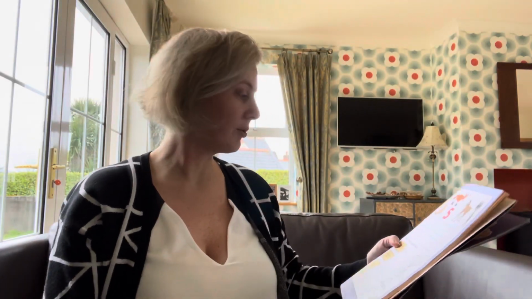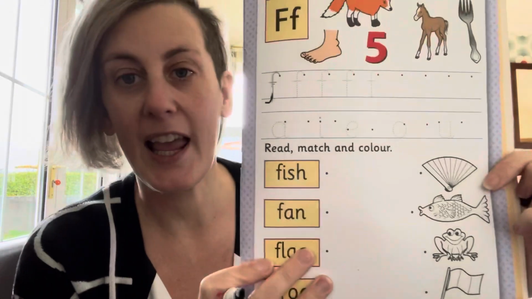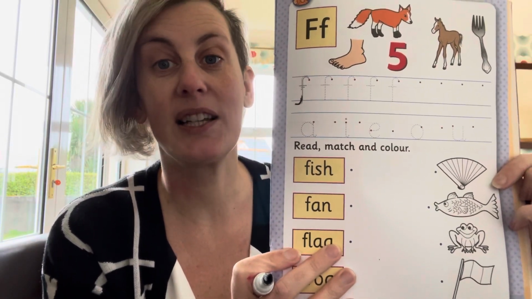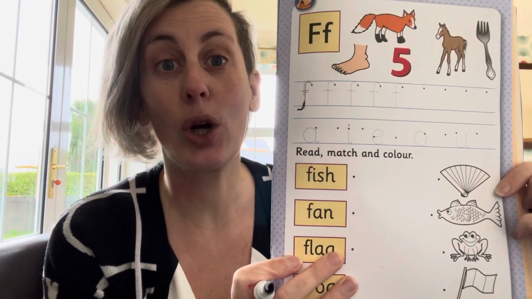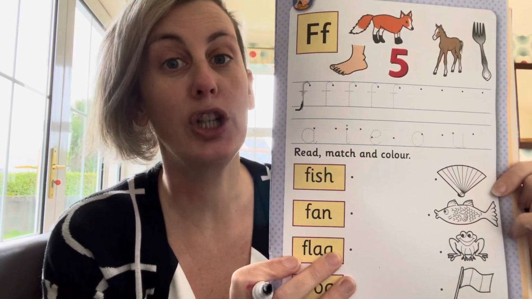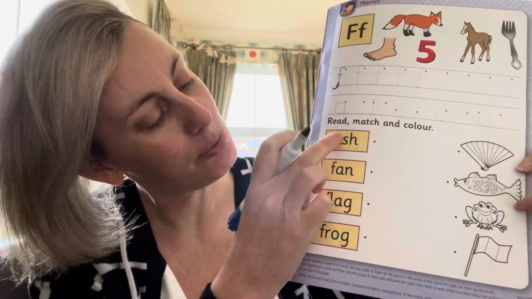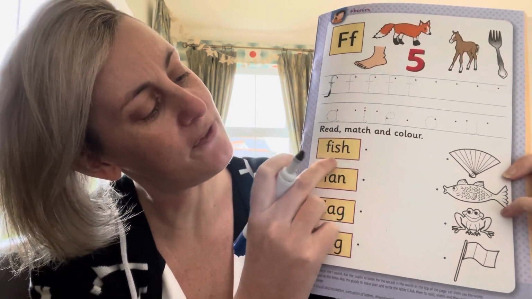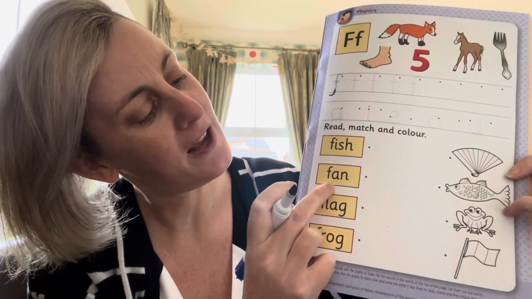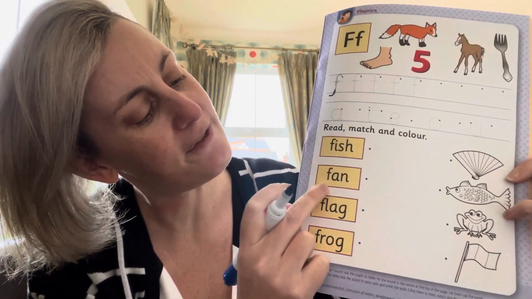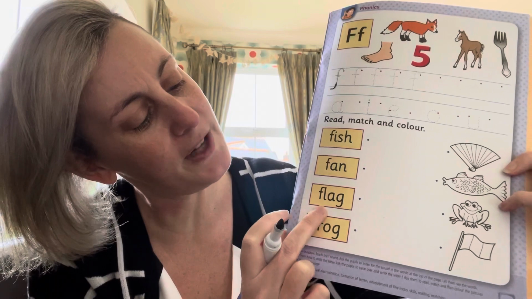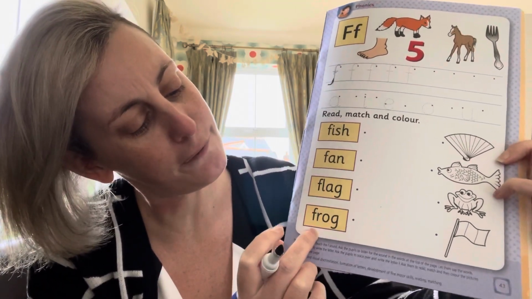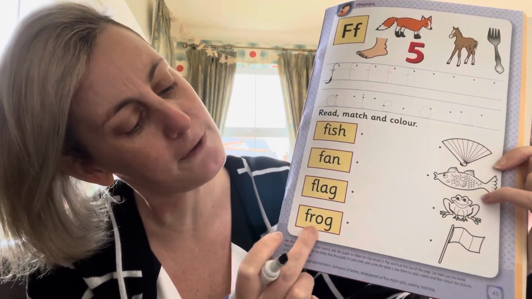And then you're going to re-practice the letter A, the letter I, the letter E, the letter O, and the letter U. And we're going to read these words: fish, fan, flag, frog.